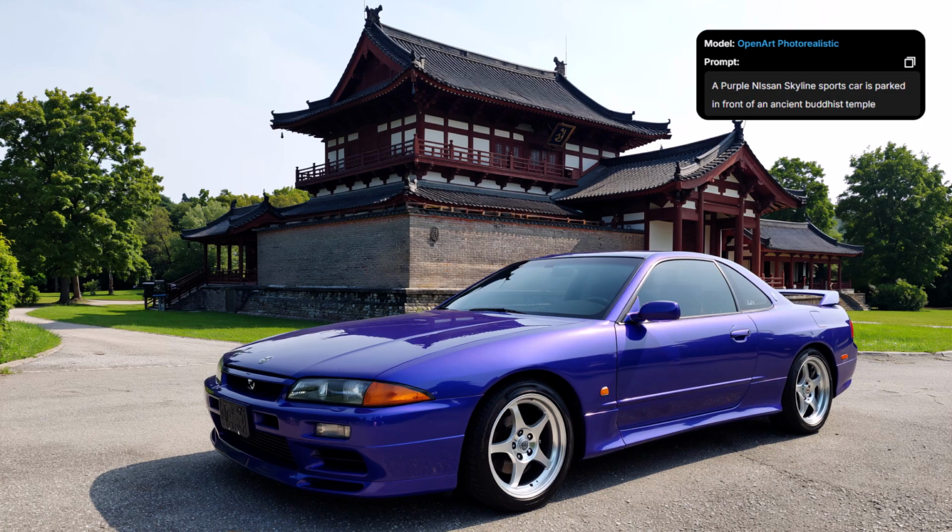So naturally, these images are pretty point blank, pretty standard. So I decided to then try and up the difficulty a little bit just to see where this model went. I prompted for a purple Nissan Skyline sports car parked in front of an ancient Buddhist temple, and this isn't too out there, but it was a step in that direction of combining two different things. And I also want to know if I got the model of the car right, which it looks like it has.